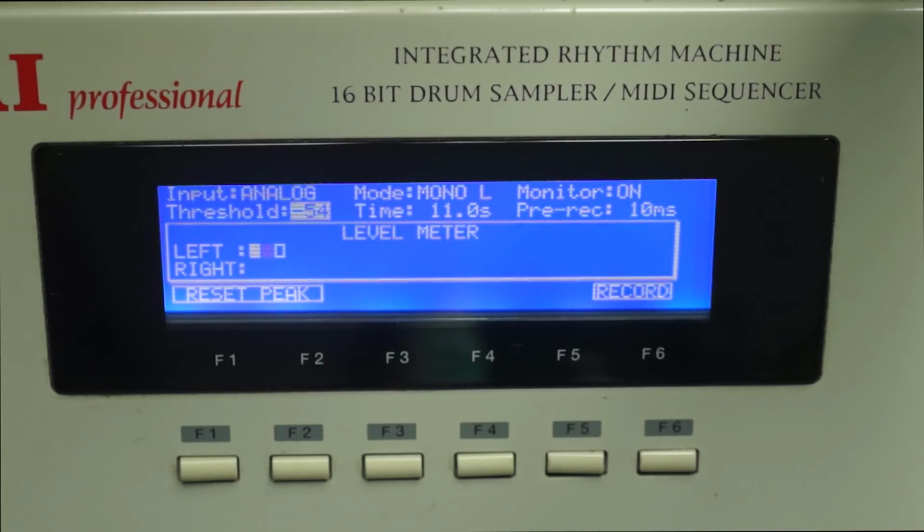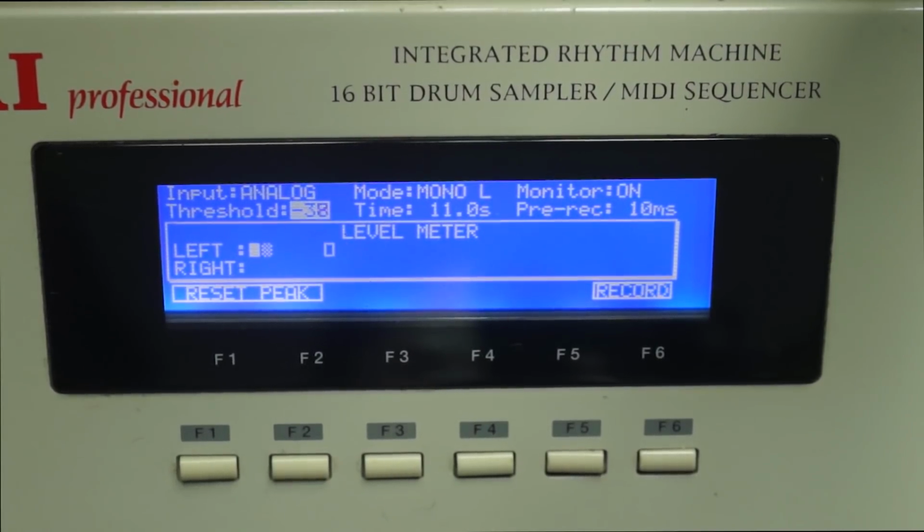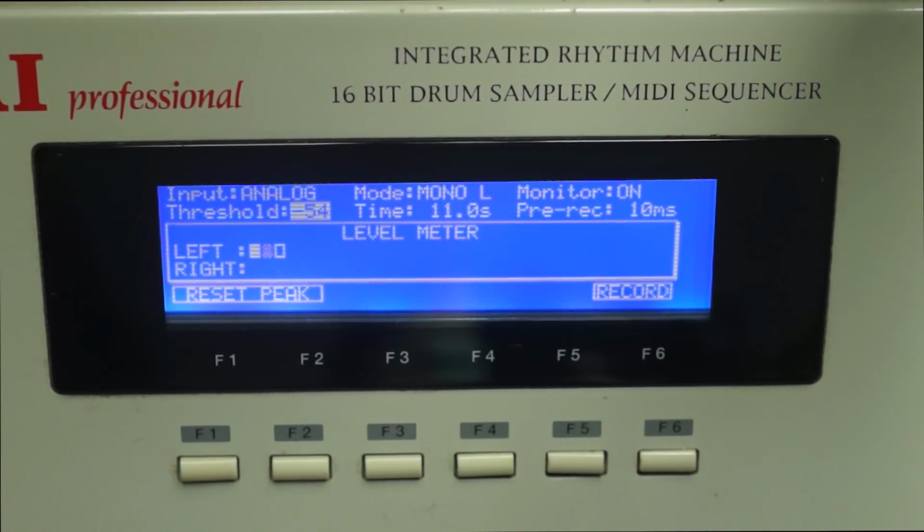The threshold is the volume that the sample has to surpass for the MPC to start recording. So we want it to be slightly above the noise level. And to set this, you just move this cursor. And this fuzzy box is the noise level. So we want to go a bit above it. You'll have it at -52.